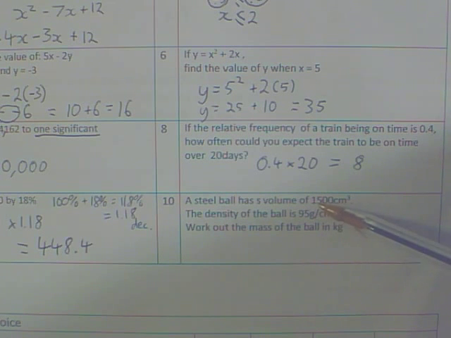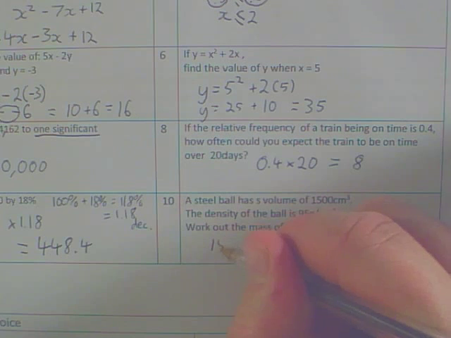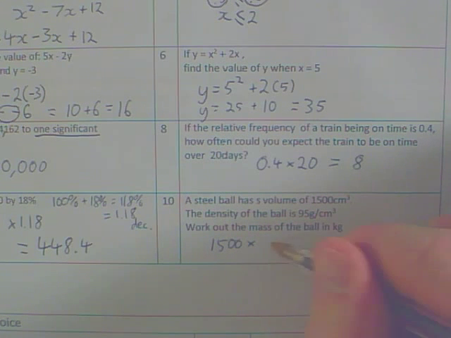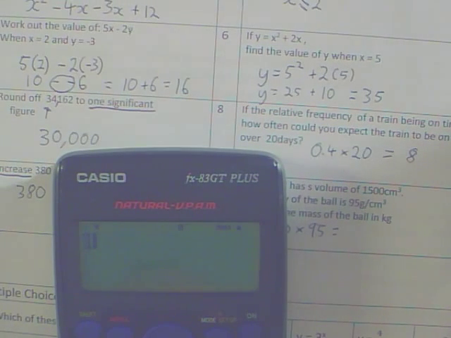If there was just 1 centimeter cubed of volume, the mass would be 95 grams. If there were 2 centimeters cubed, I would do 95 times 2. So for 1,500, I'm going to do 1,500 times 95.